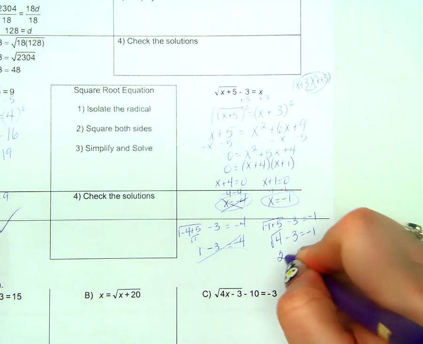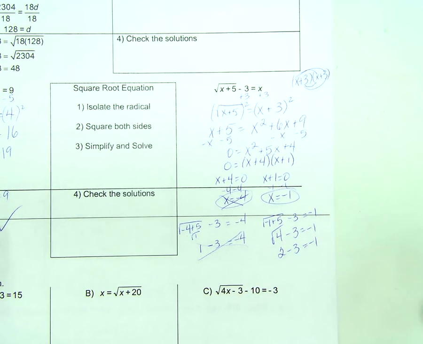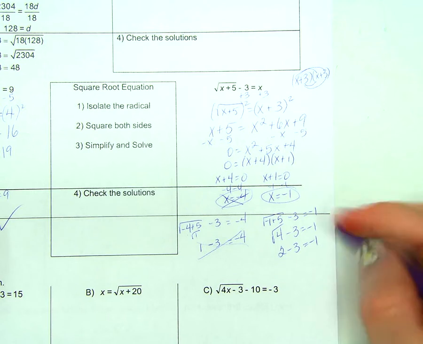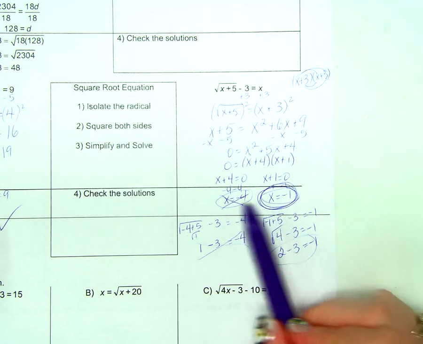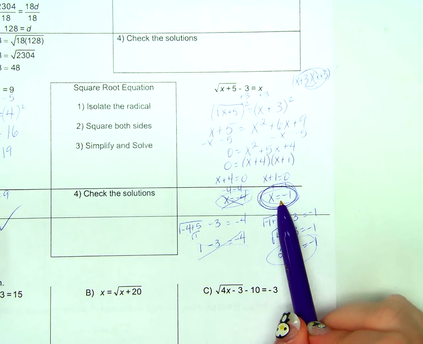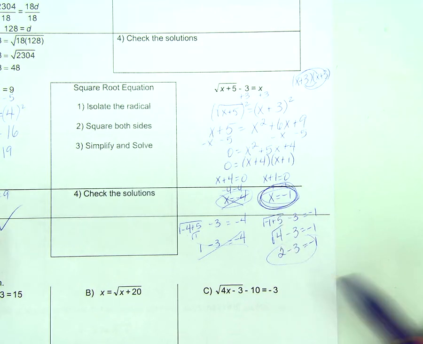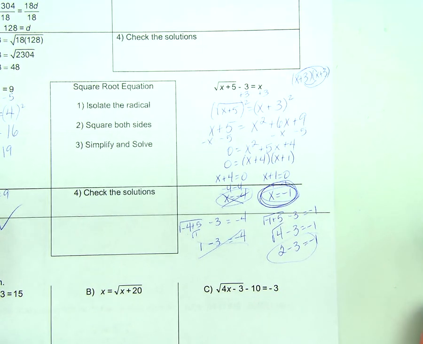Thank you. 2 minus 3 equals negative 1. So while we got 2 solutions, only one of them works. Is that allowed? Yes. Think about it for just a second. A parabola has 2 places it can cross the x-axis, right? Isn't that what a solution is to a parabola? It's where it crosses the x-axis. What about a square root function?